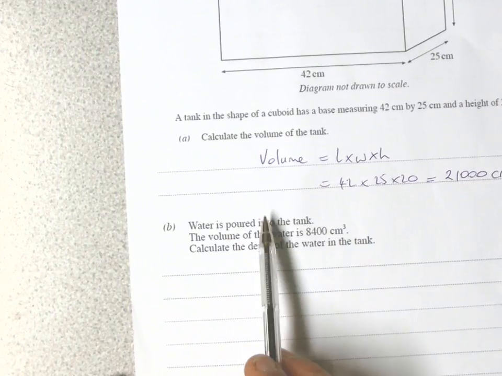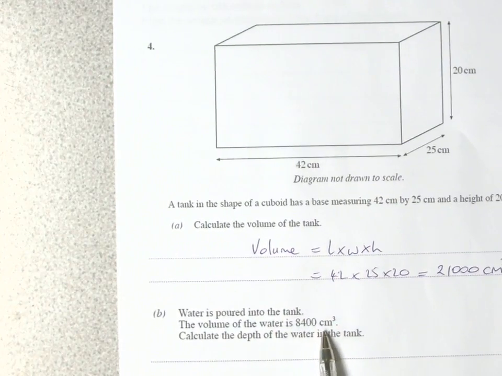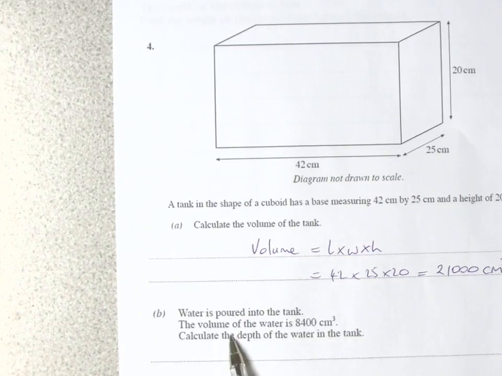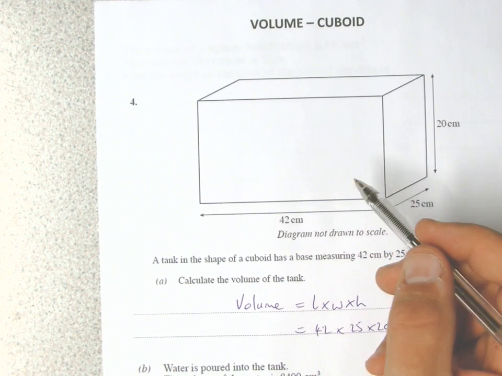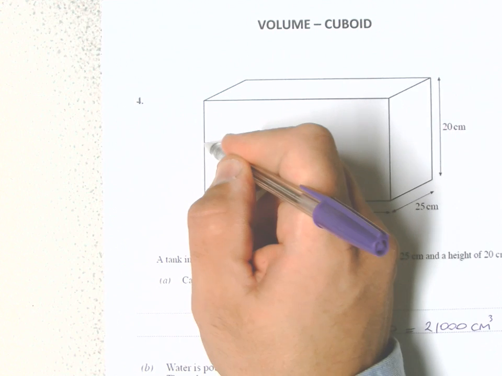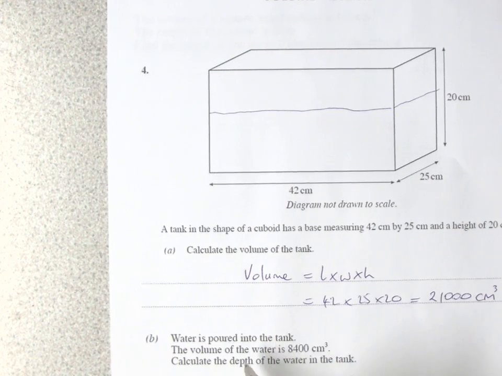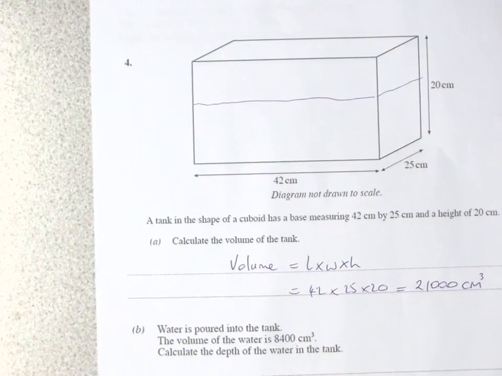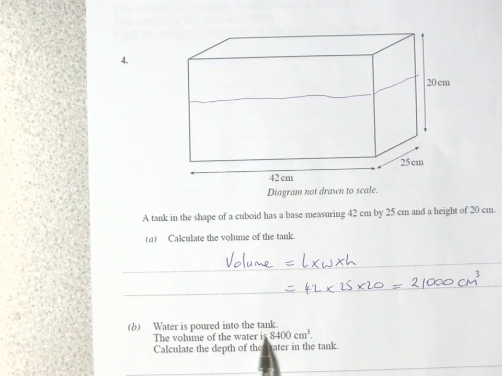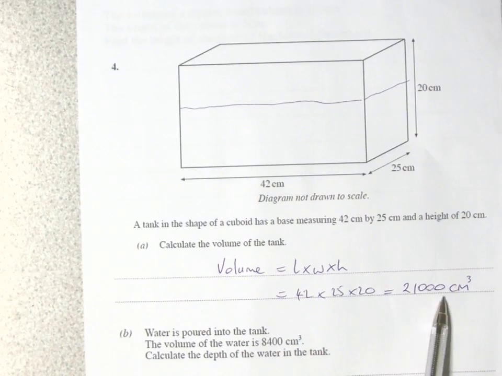Part B says water is poured into the tank. The volume of the water is 8,400. Calculate the depth of the water in the tank. Now, what I tend to do when I read something like this is go back to my diagram and try to imagine what's gone on here. You can see that the water hasn't filled the tank, because the volume is only 8,400, and we've just worked out the volume of the tank to be 21,000.